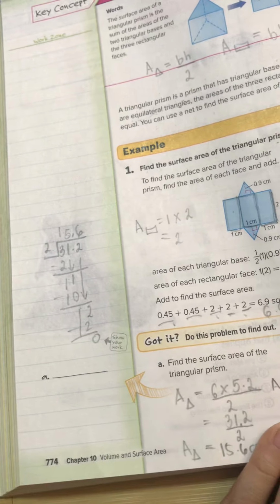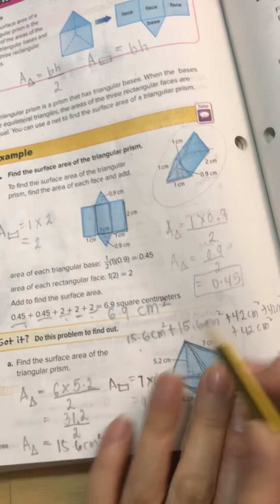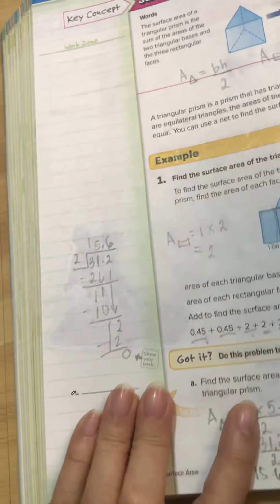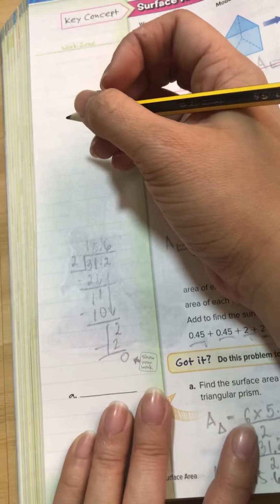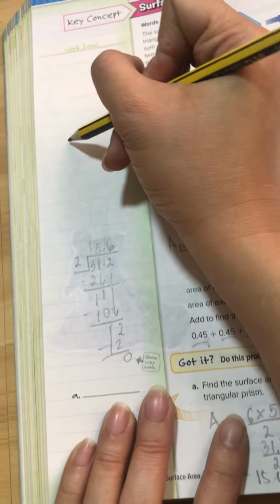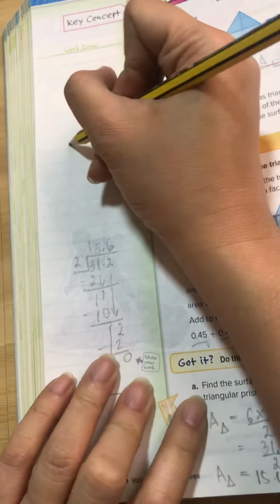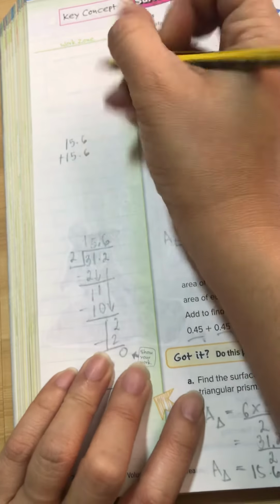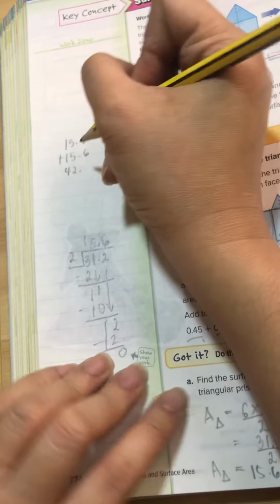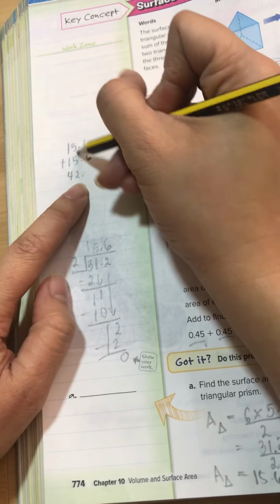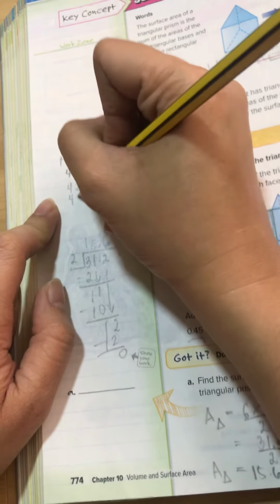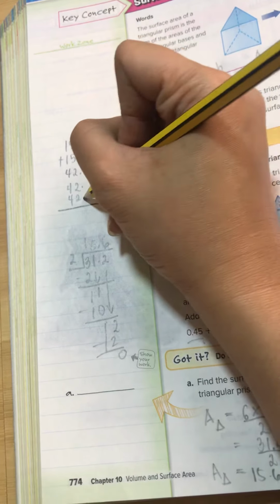15.6 plus 15.6 plus 42 plus 42 plus 42. We'll add it on the side. Since we don't have space, you can use your notebook to write your solution. So I have here 15.6 plus 15.6. 42 should be written here because the decimal should be aligned. Plus 42 and another 42 since we have 3 rectangles.